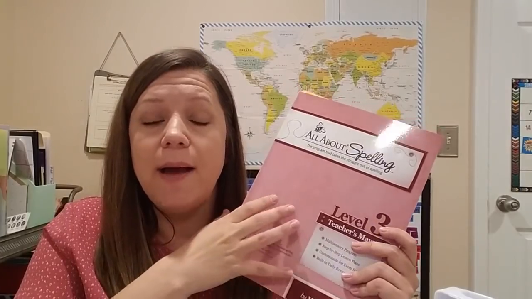So we're using All About Spelling. She is on level 3. We only do spelling 2 to 3 times a week. And here are our letter tiles back here on this board that go with this program. I'm not going to say I love it, it's the best thing ever, but it is the best spelling curriculum that I've found. So I will say that. I like it a lot.